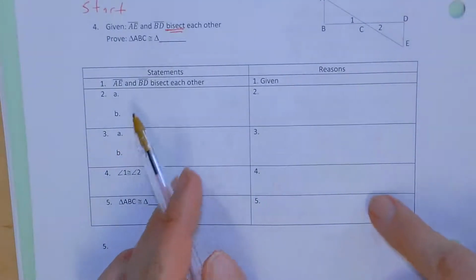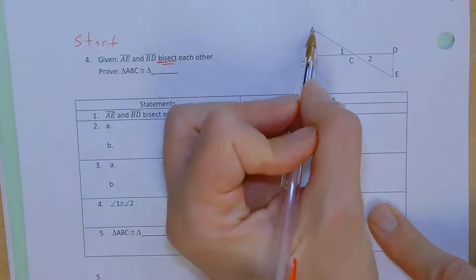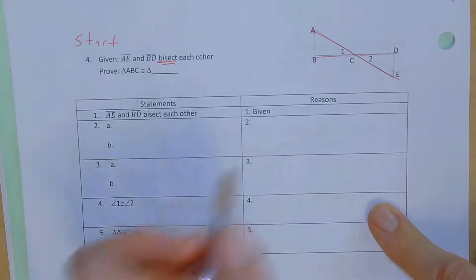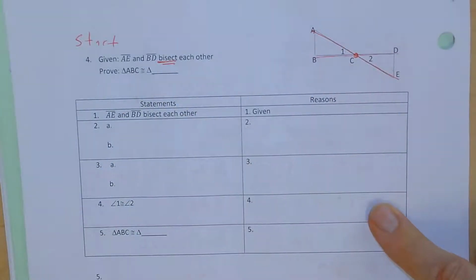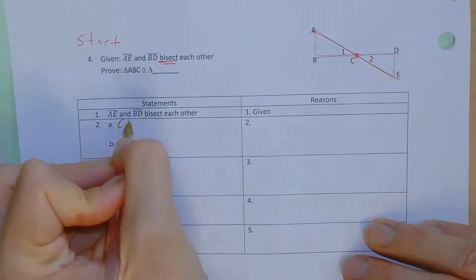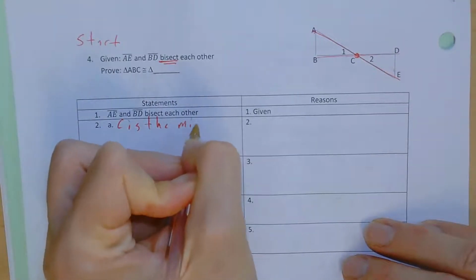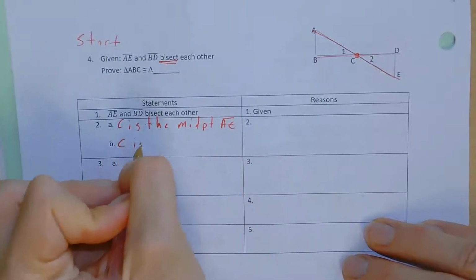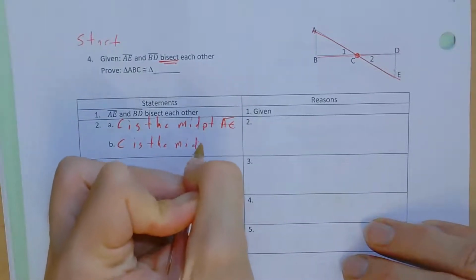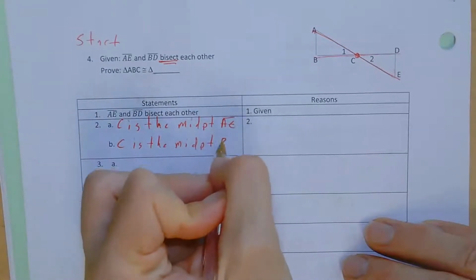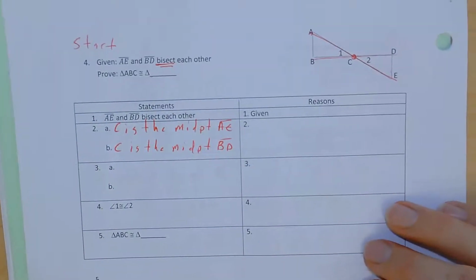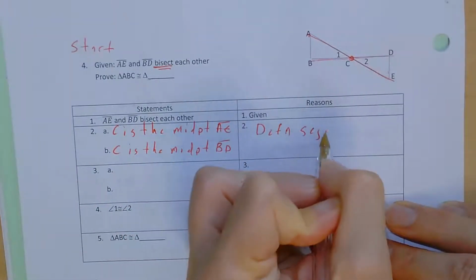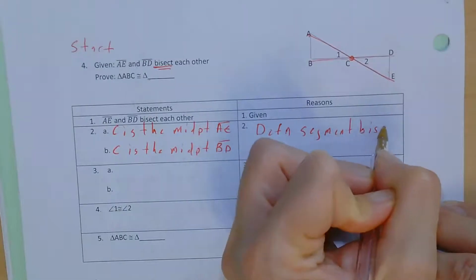Okay, so keeping that in mind, let's go to the picture. So AE and BD bisect each other. Okay, if they bisect each other, then C is going to be the midpoint based on that definition. So I'm going to say C is the midpoint of AE, and C is the midpoint of BD. So if they bisect each other, then I get 2 midpoints. And that is the definition of segment bisector, which was the definition I just read to you.